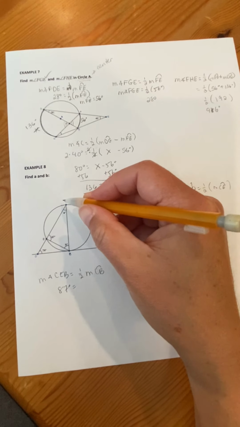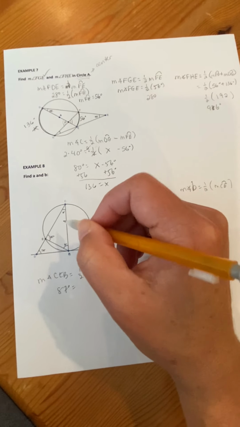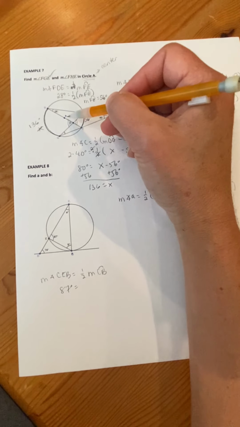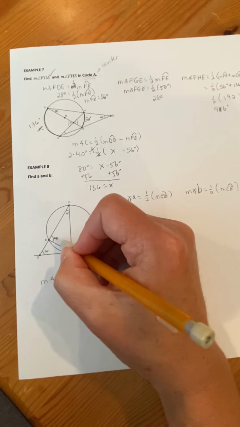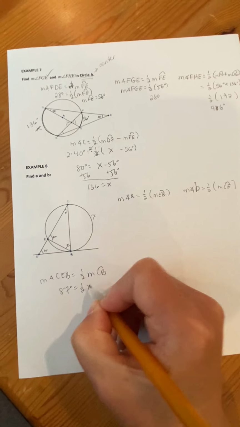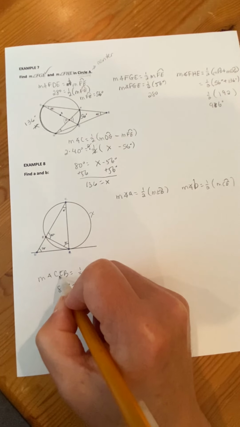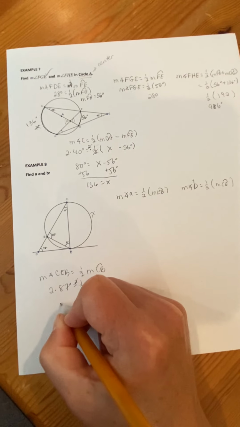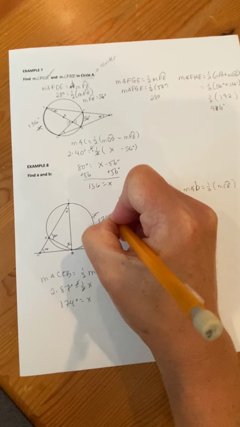Now don't assume that that is a diameter. There is nothing in this diagram that tells you that this is passing through the center of the circle. You have to be told that you've got the center of the circle. That's how you'd have a diameter. So that's not the case here. So I'm just going to look at this angle, 87 degrees, and for example, I can call this an X. What measure would arc CB have to be so that when I take half of it, I get the 87 degree measure? Well, just multiply both sides by 2, and you get 174 degrees as this arc.